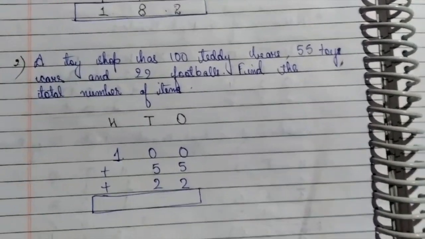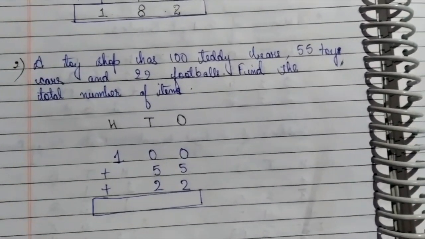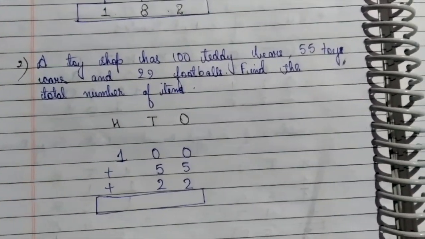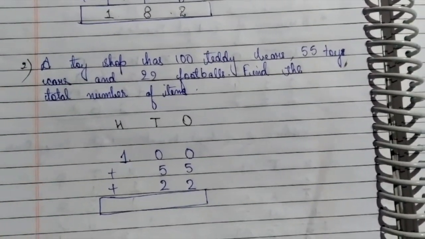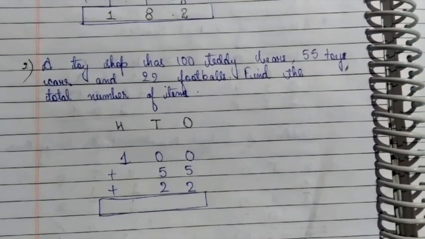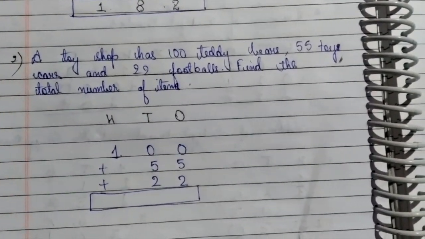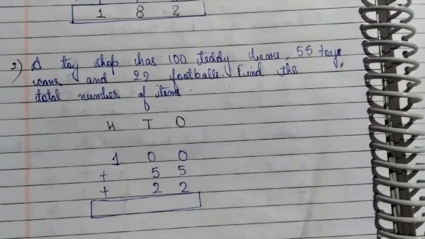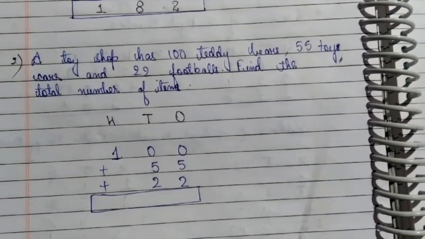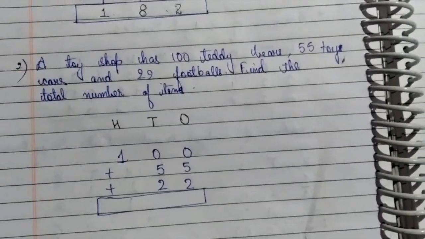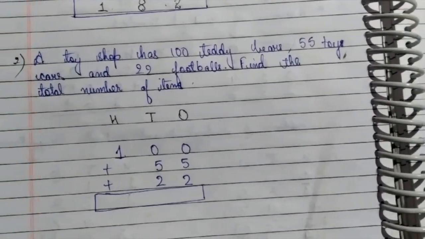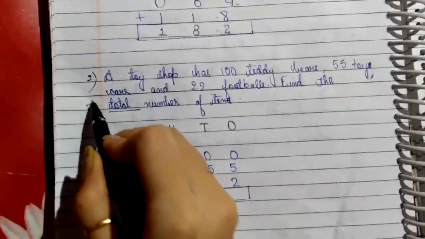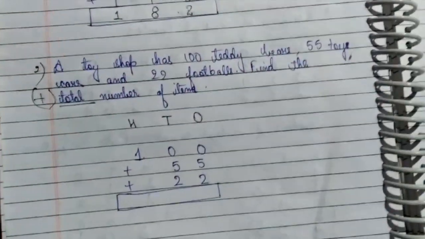A toy shop. We have already been to the toy shop. We know what is present in the toy shop. Teddy bears, toy cars, footballs, these are all present in the toy shop. So there was a toy shop in which there were 100 teddy bears, 55 toy cars and 22 footballs. Okay. So the question asked is, find the total number of items. Total means we have to add it.